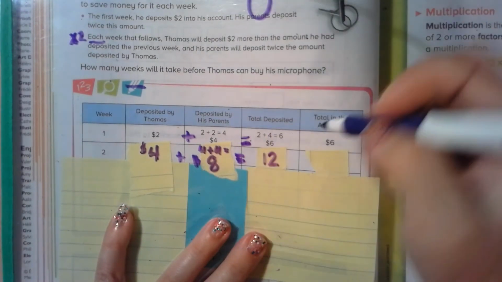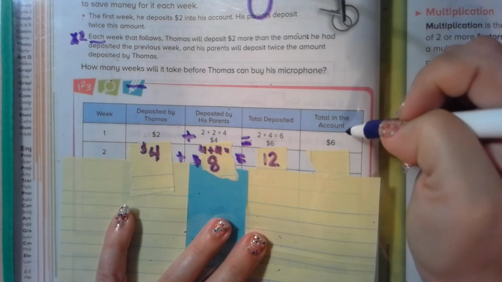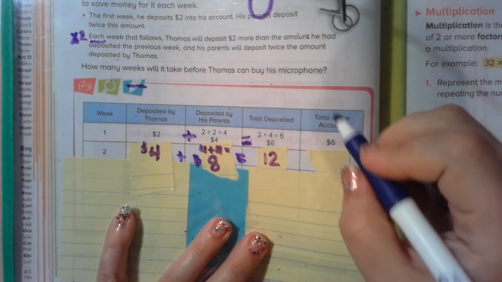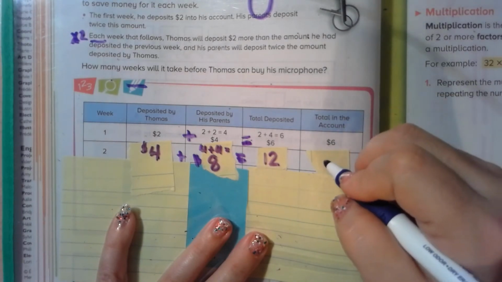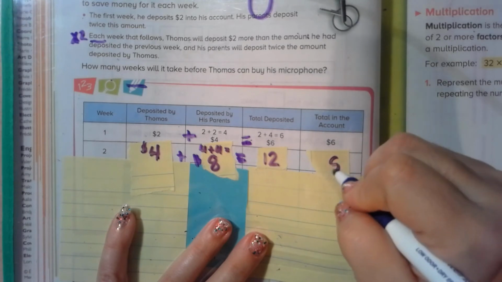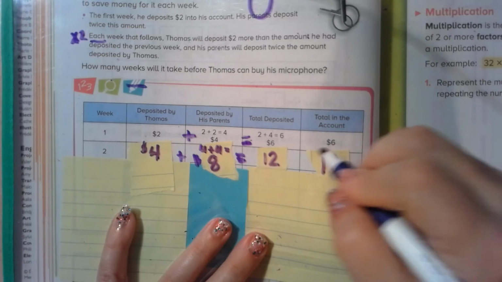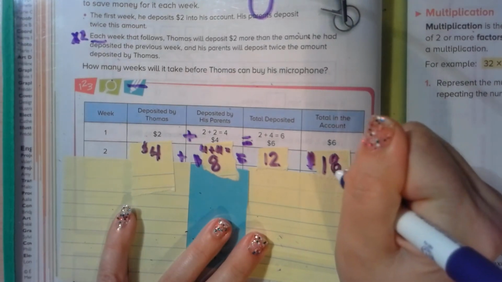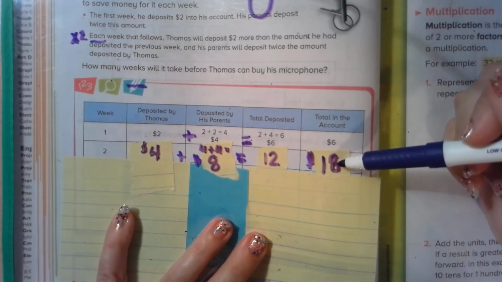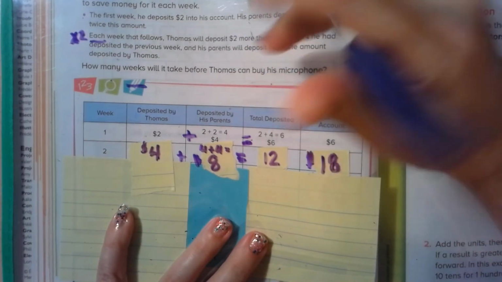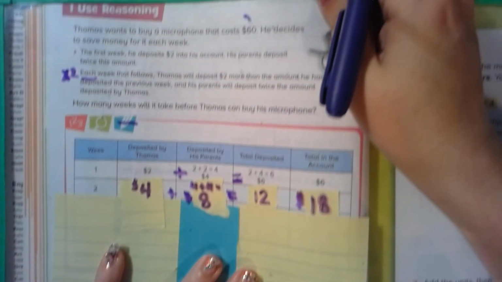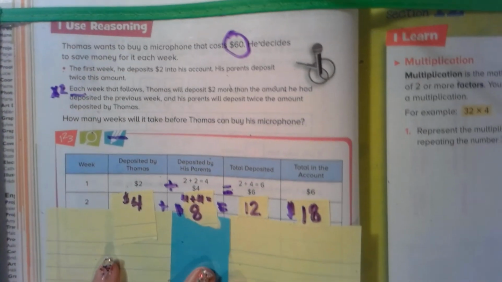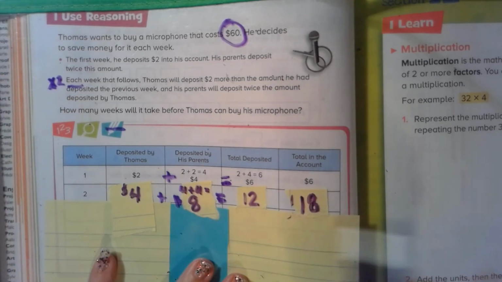Equals $12. What is the total in his account? So he had 6. Now we're going to add 12. He is going to have 6, 7, 8. Bring down the 1. $18. Do you understand how this works? So now we're at $18. We need to get to $60. Can you see this? We're trying to get to $60. Right now we're at $18.